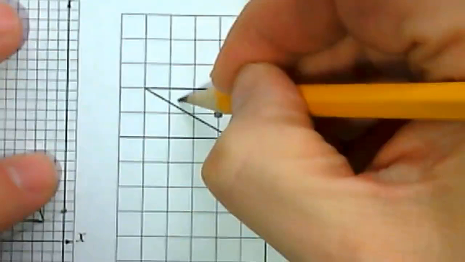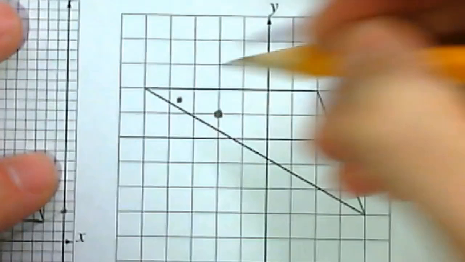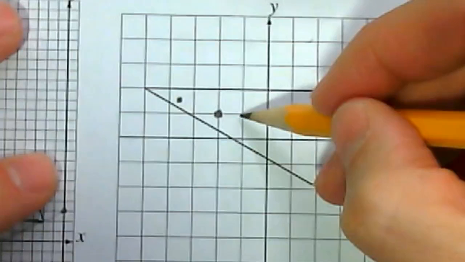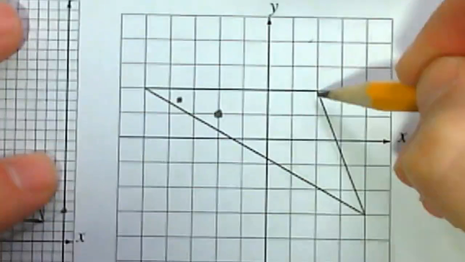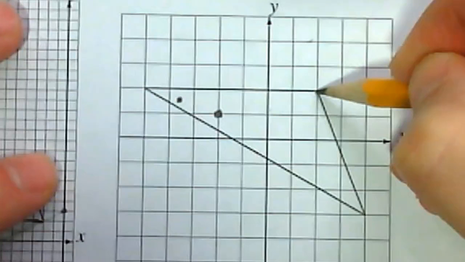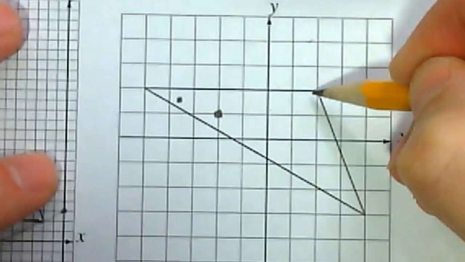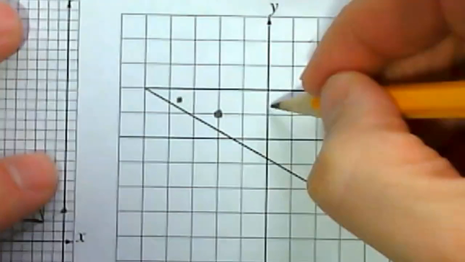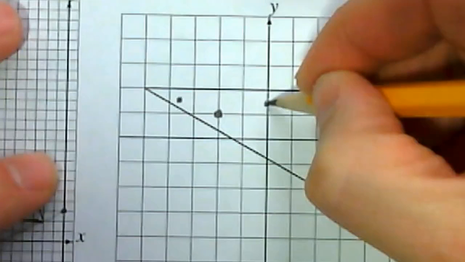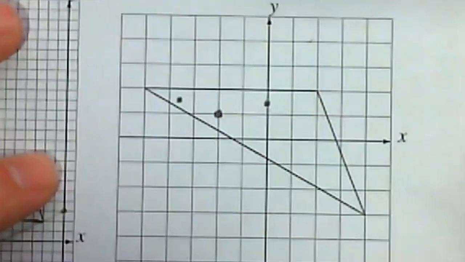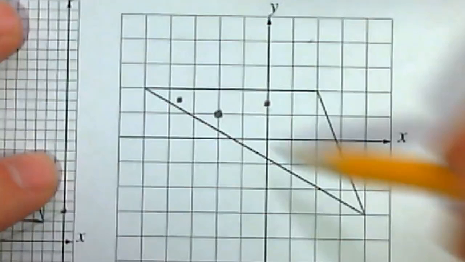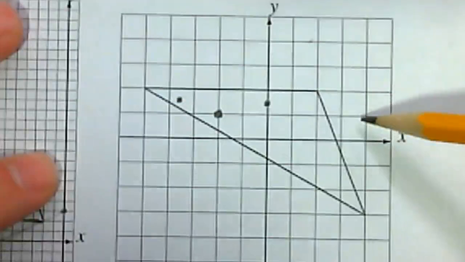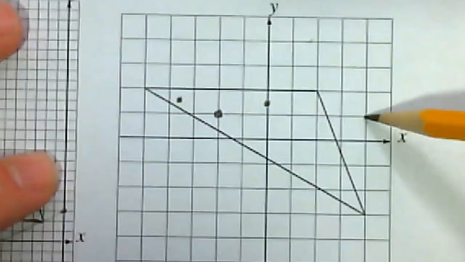Okay, let's do one more. This one we're going to dilate by a scale factor of 1/2, and we're going to use negative 2, 1 as the center. So there is the point, negative 2, 1. That's the center of dilation for this figure. Now I need all these distances to get cut in half. So this point right here is left 1, 2, 3, and up 1. Half of that would be 1.5, and then up 1/2.